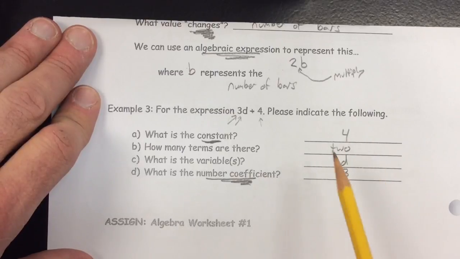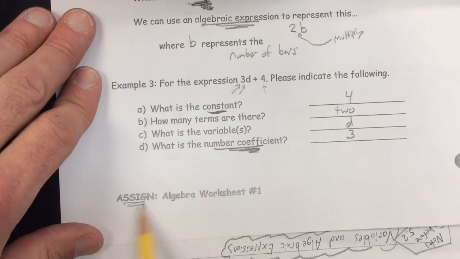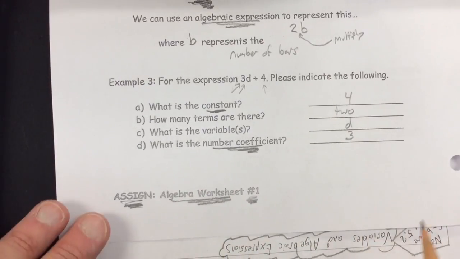Now take those examples and ideas and vocabulary and work on assignment, algebra worksheet number 1. Have fun.